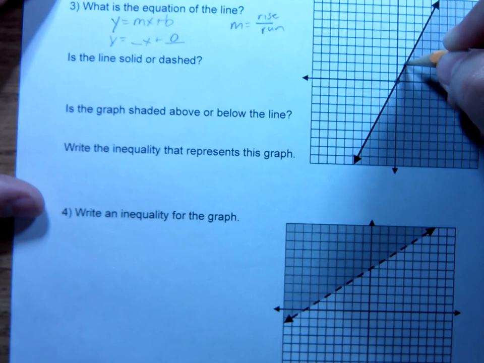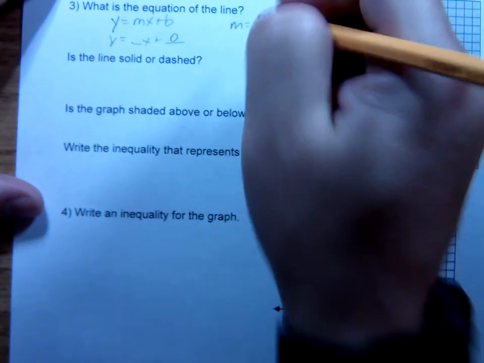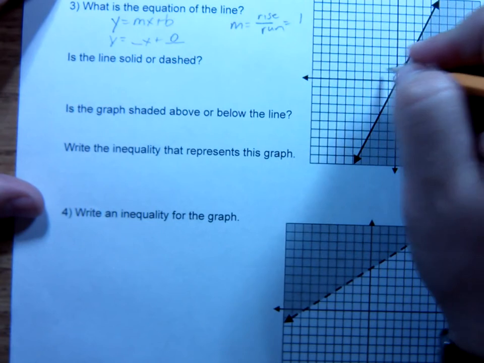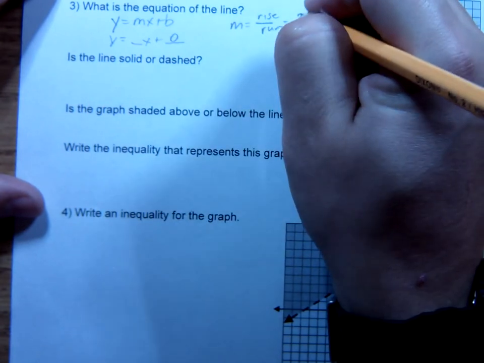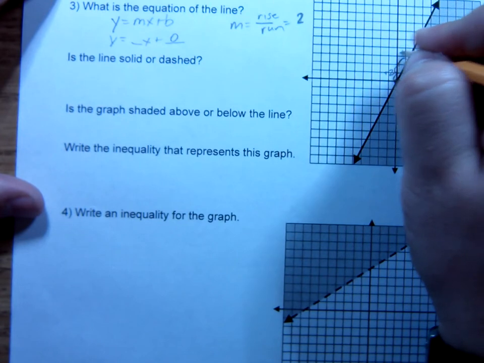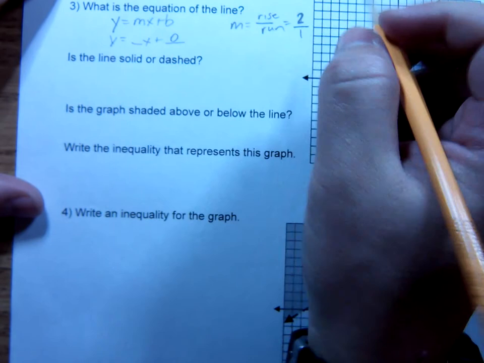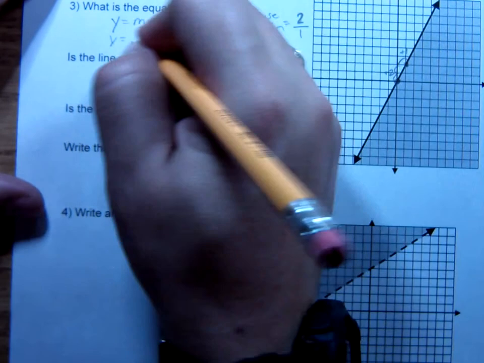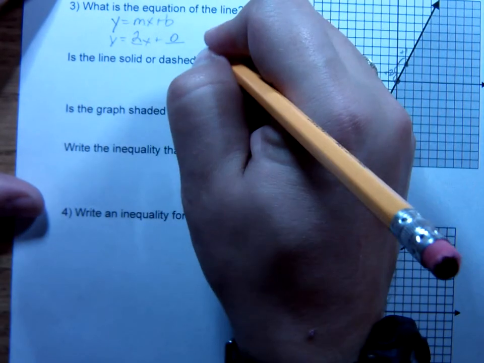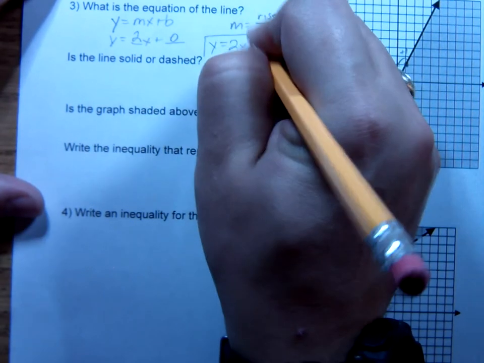So what's our slope? Well, up 1, up 2. So rise, 1, 2. So our rise is 2. That's a positive 2. And our run is 1, positive 1 to the right. So our run is 1. So our slope is 2 over 1. If you reduce that, it's 2. So our equation is y equals 2x. Okay, again, that's not y equals, excuse me.